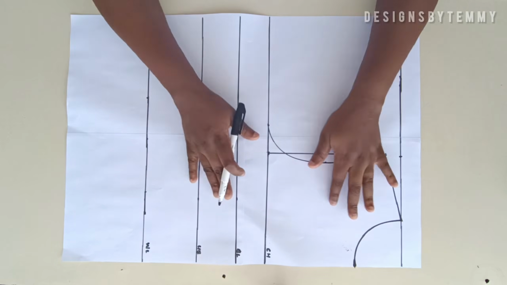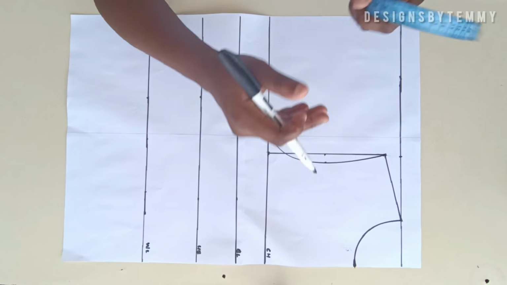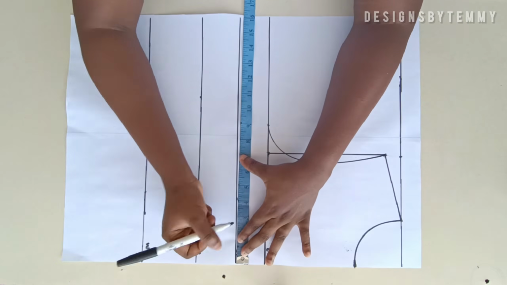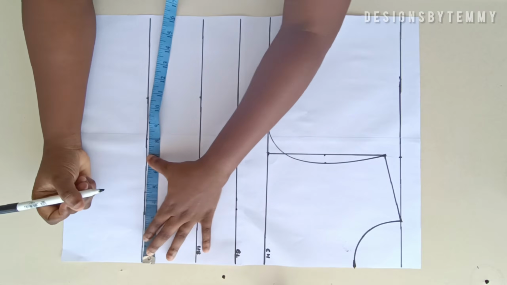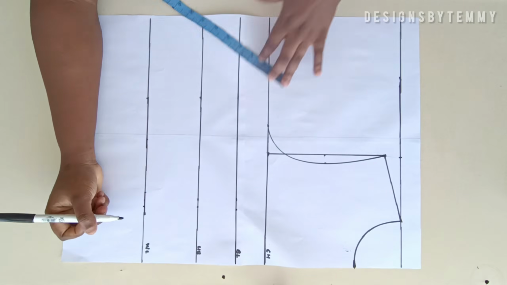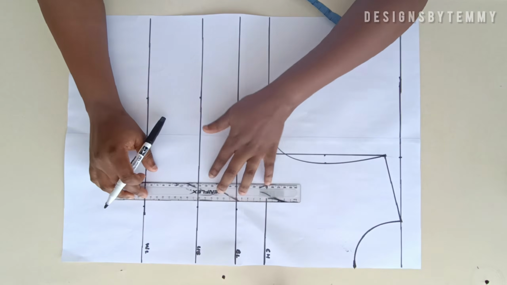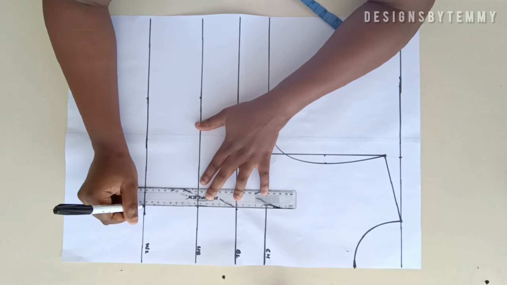Next, I'll input my nipple to nipple measurement. This is to get my darts. So my nipple to nipple measurement is 3.5. I went ahead to mark it on my bust line, my waistline, and my underbust line, and I'll go ahead and connect.